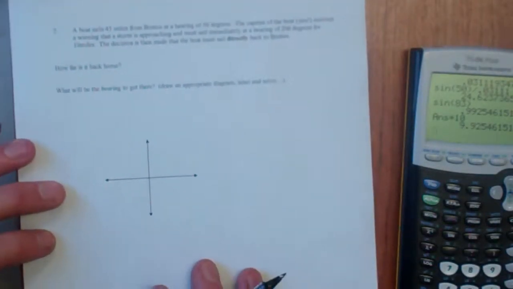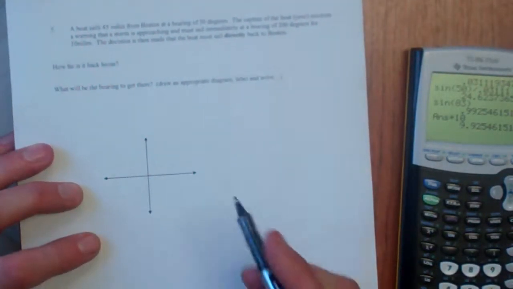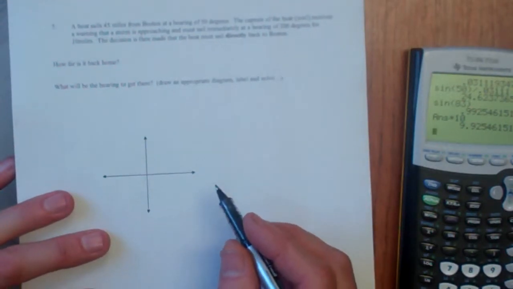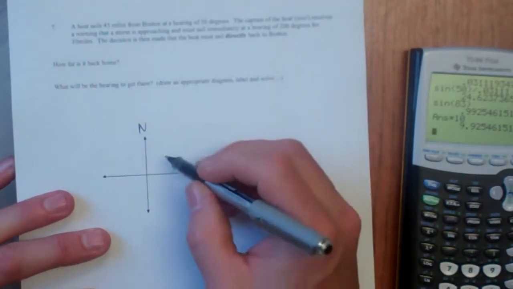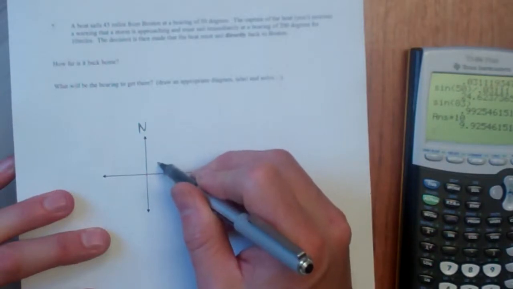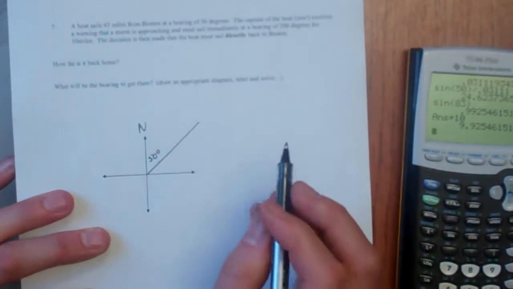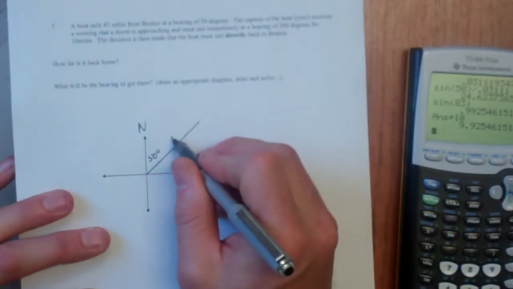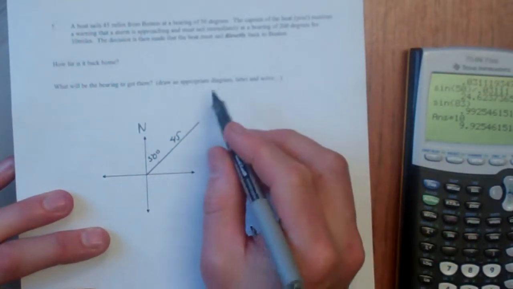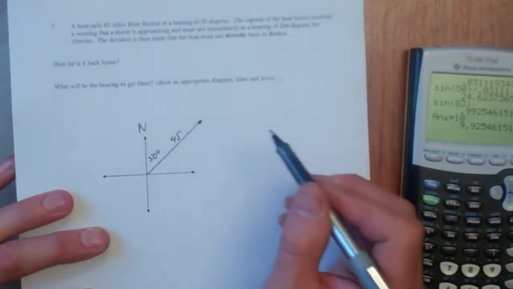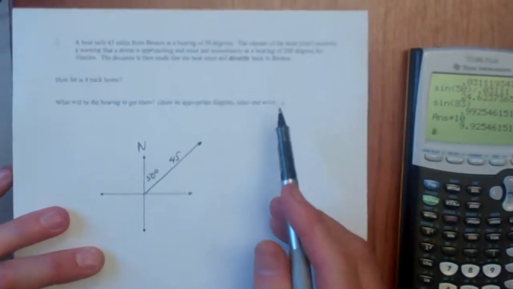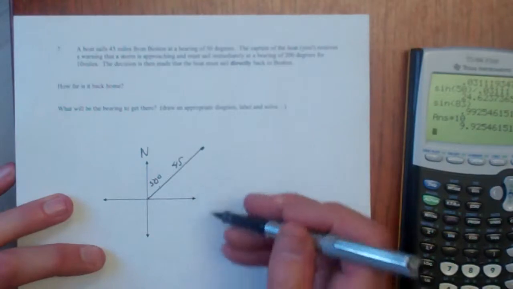Okay, the last page is about one of these boats sailing 45 miles at a bearing of 50 degrees. That's north. So it's going to go slightly below halfway. Call that 50 degrees. And it goes for 45 miles. And you are the captain. You receive a warning that a storm is approaching.